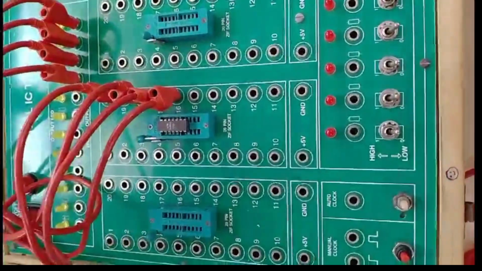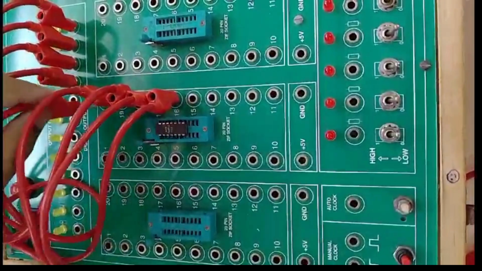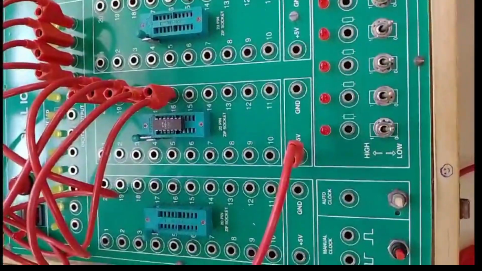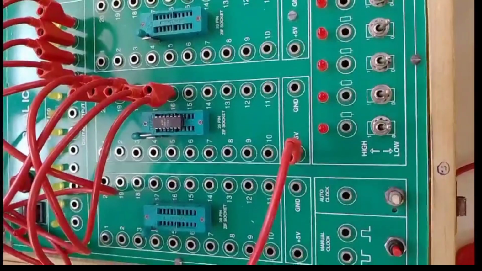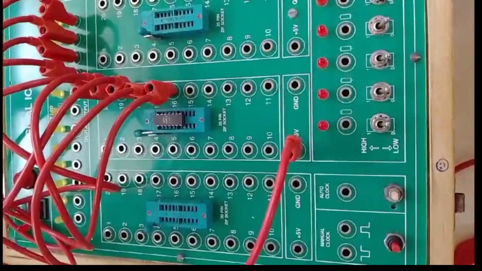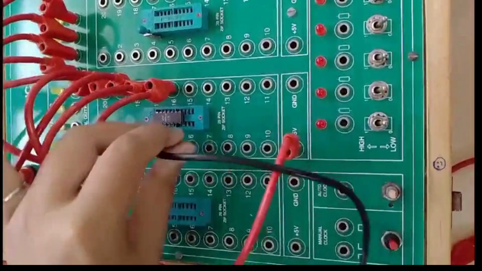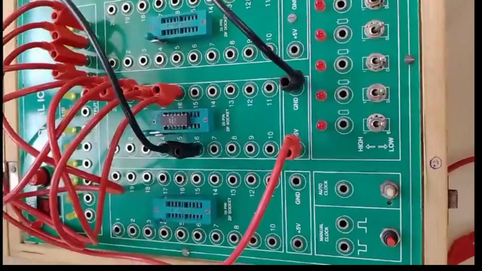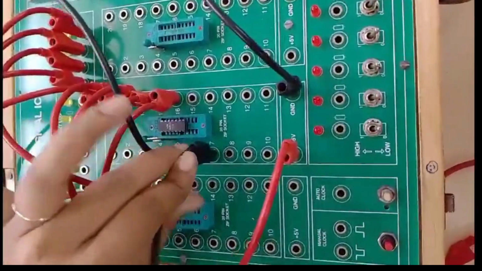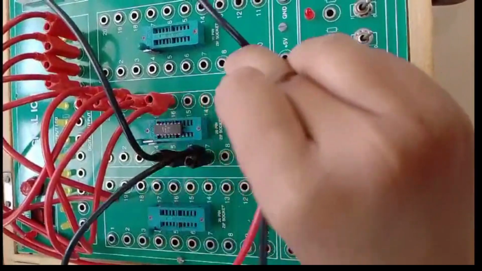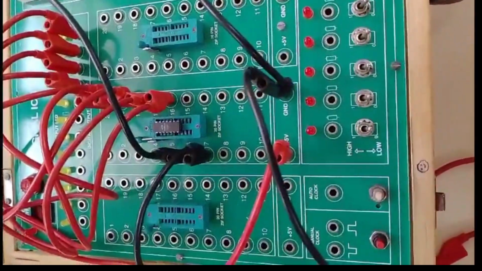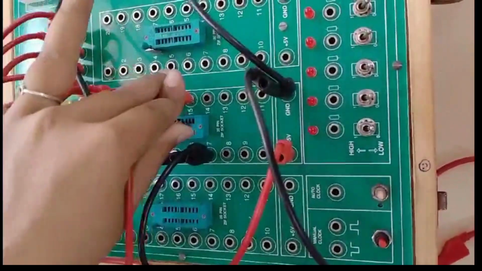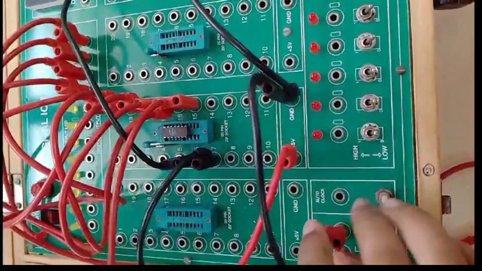Now connect pin number 14 to VCC. Now we have to connect the mode select pin, pin number 6, to ground. So take a black wire and connect pin number 6 to ground. Pin number 7 is the ground of IC 7495, so connect the ground pin. Now connect the clock pin. It is a right shift operation, so pin number 9 is connected to the clock and pin number 8 has no connection.